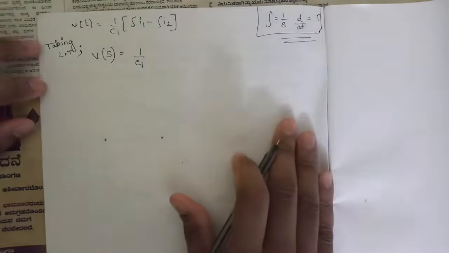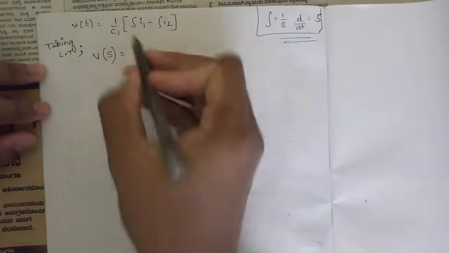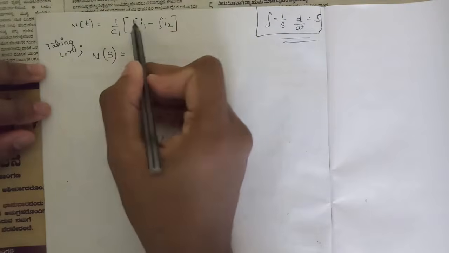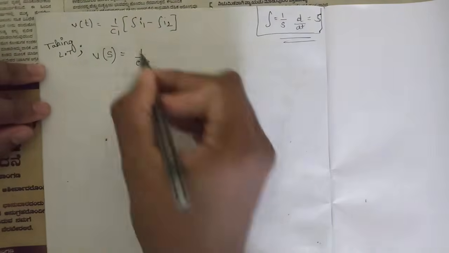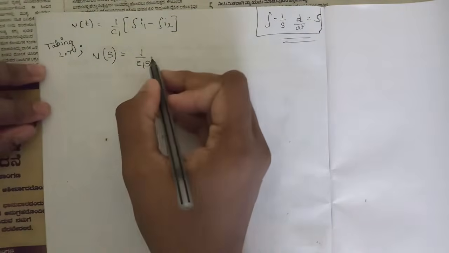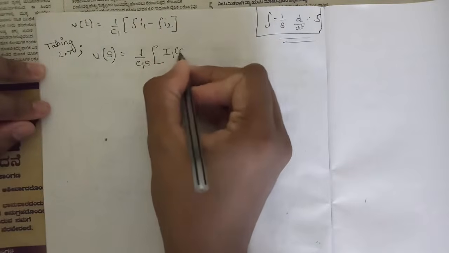You need to know that in order to convert into the S domain, this is the basic thing. So when we take these integrations outside, integration is equal to 1 by S, so we can directly write it as 1 by C1S into I1 of S.